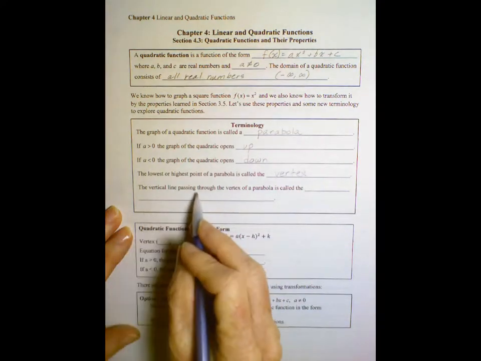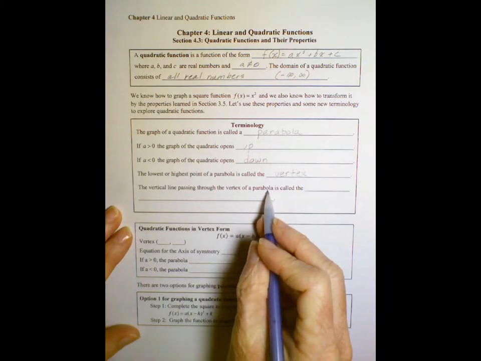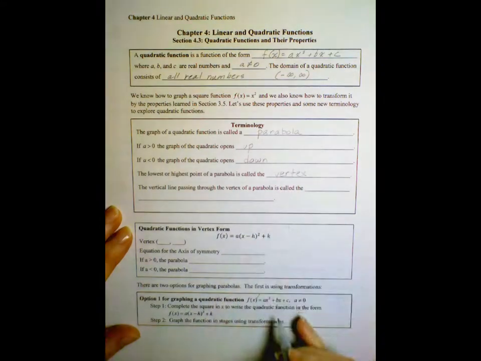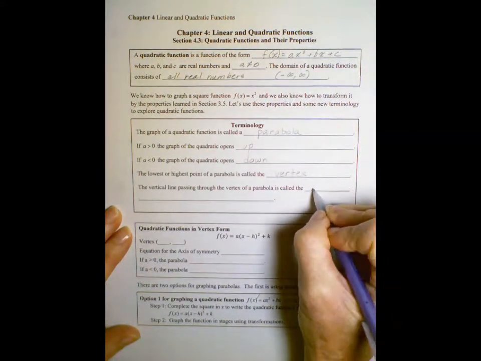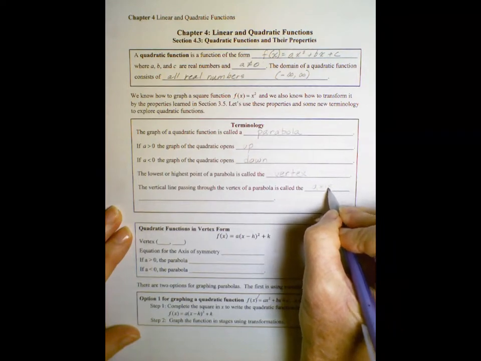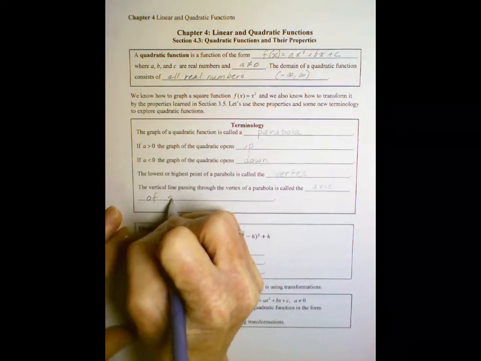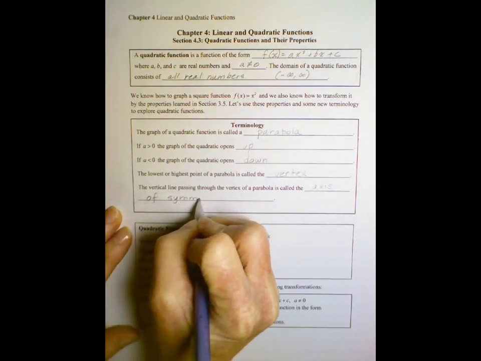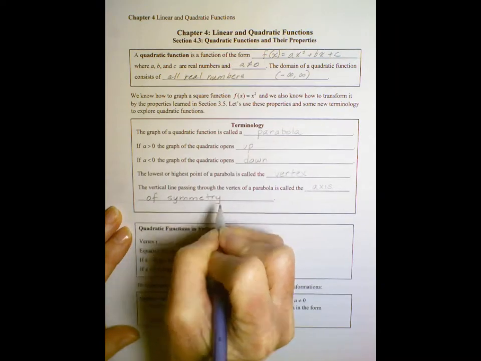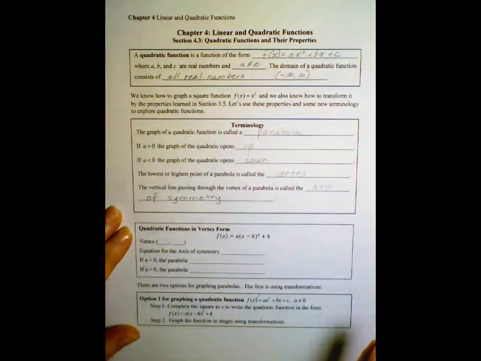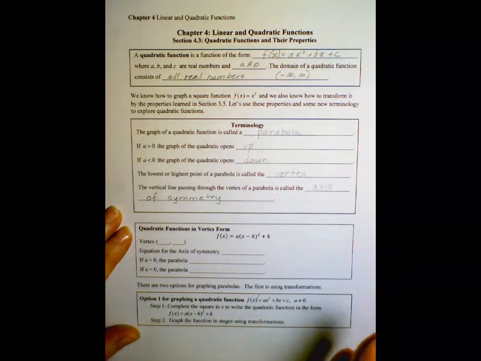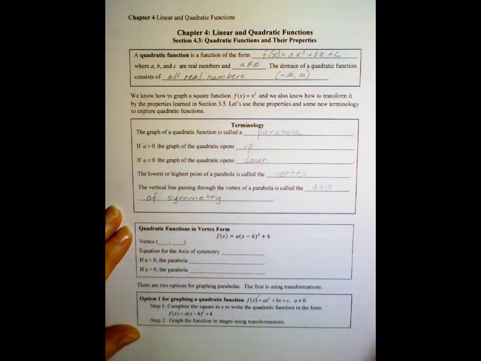And the vertical line that passes through the vertex of the parabola, it's vertical and it goes through the vertex, is called the axis of symmetry. What that means is it cuts your parabola into two symmetrical pieces, perfectly symmetrical. You could fold it on that axis of symmetry and it would match up point to point.